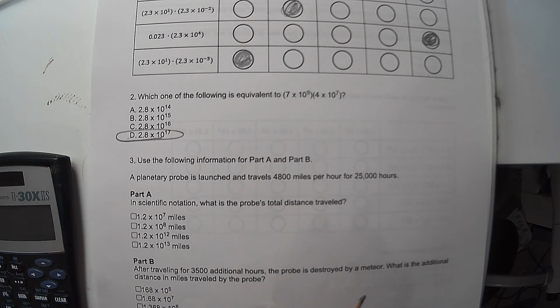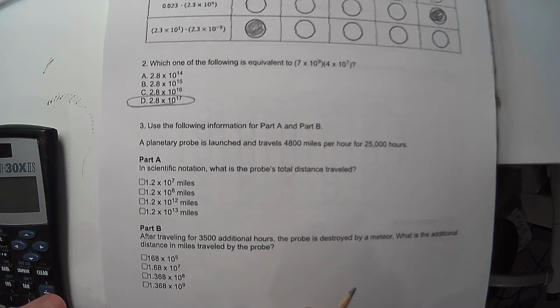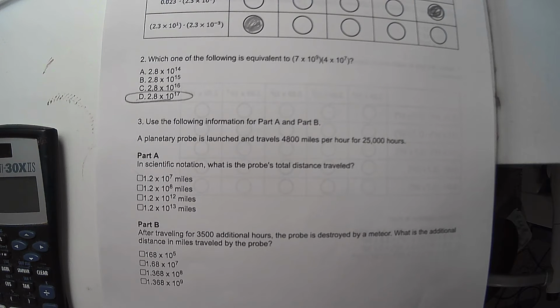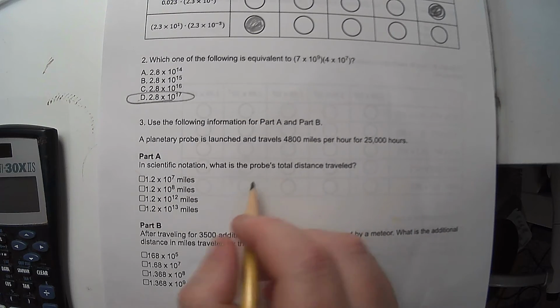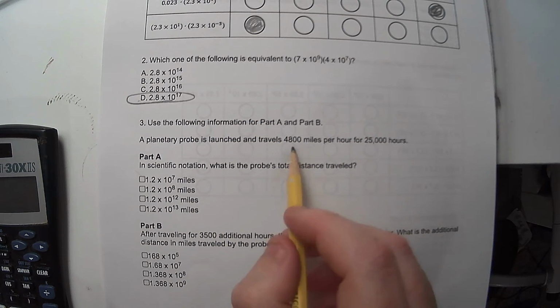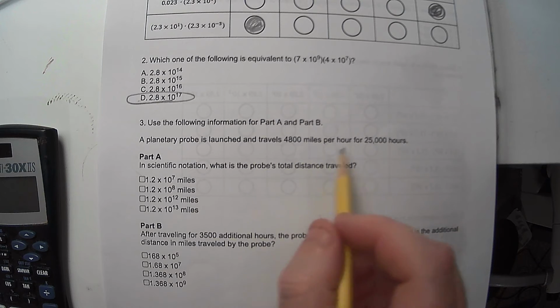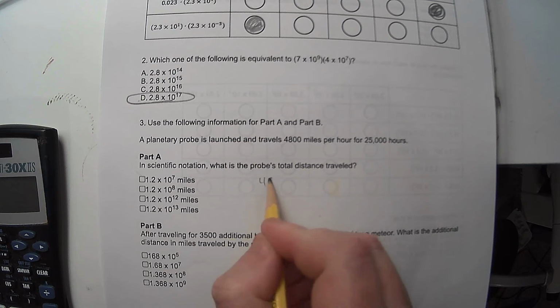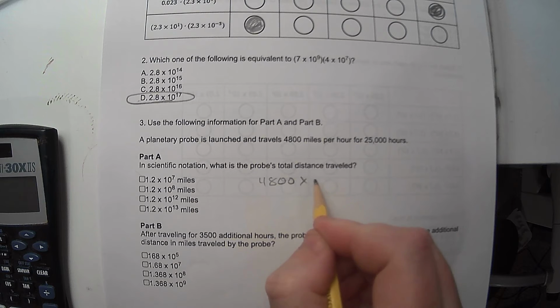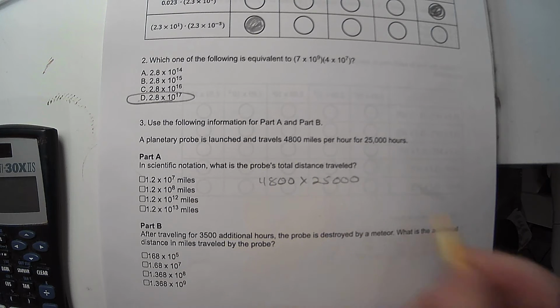Alright, let's look at number 3. We use the following information for parts A and B. A planetary probe is launched and travels 4,800 miles per hour for 25,000 hours. In scientific notation, what is the probe's total distance traveled? So in this, we're just going to go through and multiply these numbers, just like if it's repeating over and over again, we have to use multiplication. So 4,800 times 25,000.